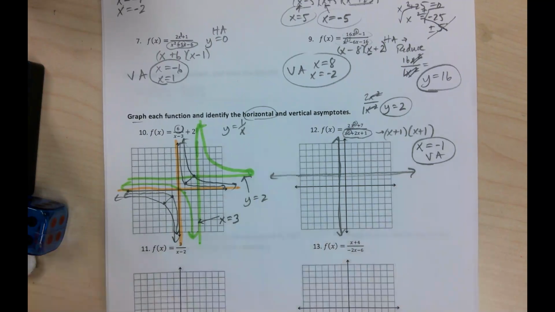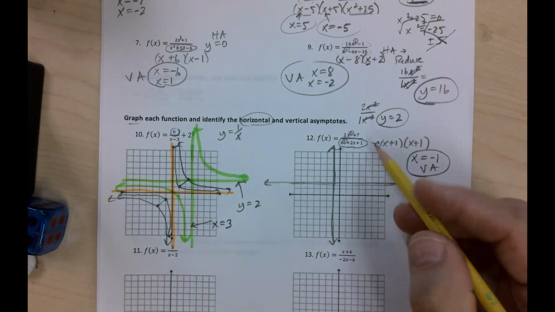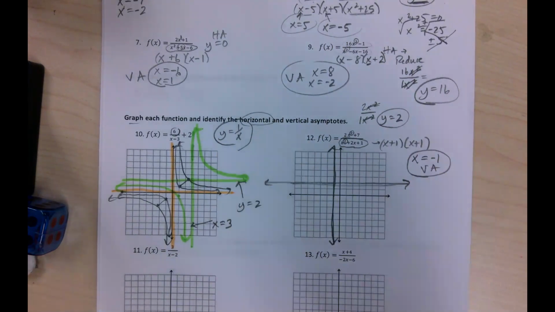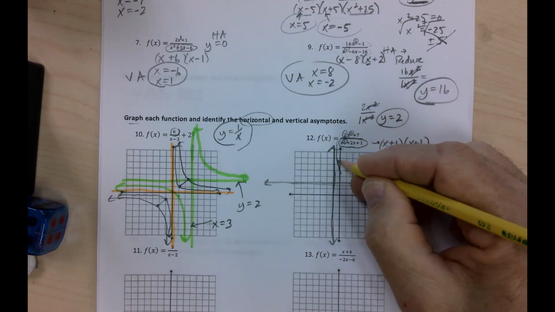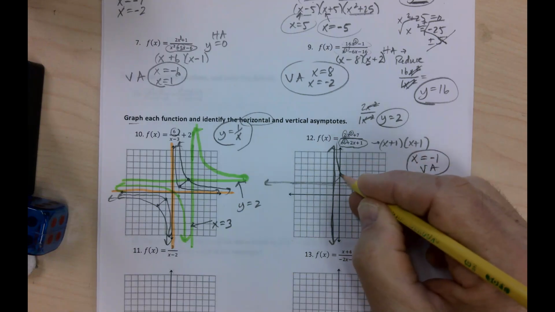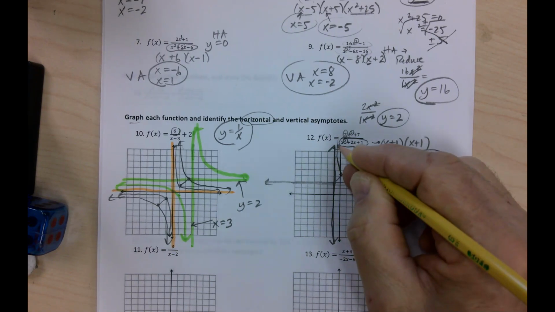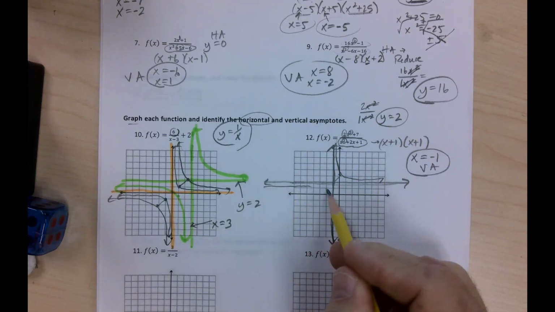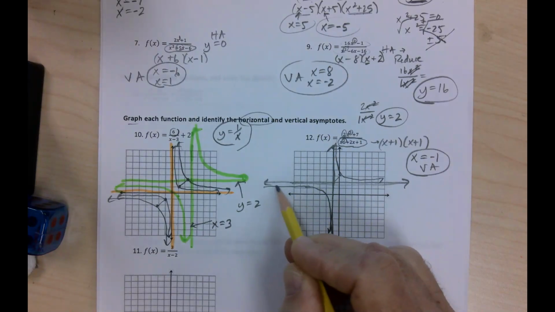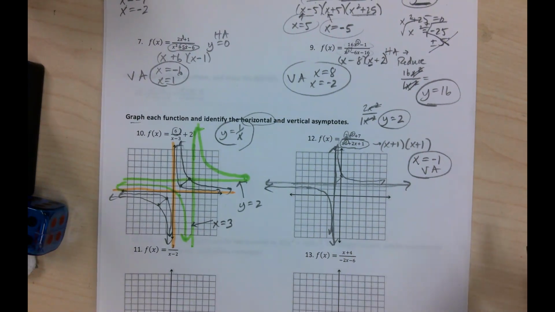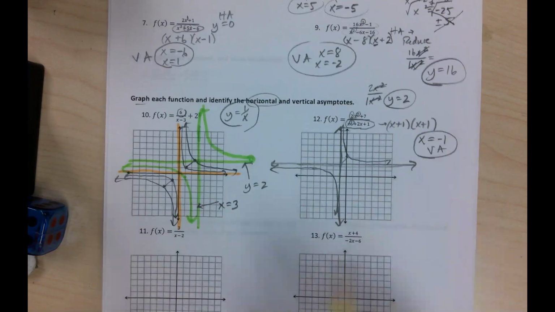Now give me 2 seconds. All right, and then if we just remember our parent function, y equals 1 over x, we can kind of slide this in. That 2 would probably create a little bit of a vertical stretch, so it comes in a little bit, but not a ton. Not going to worry about it too much. And then it would be right here, so I'll just kind of fall short of that, and then slide the rest of that in like that. So there you go. All right, let's try this one.